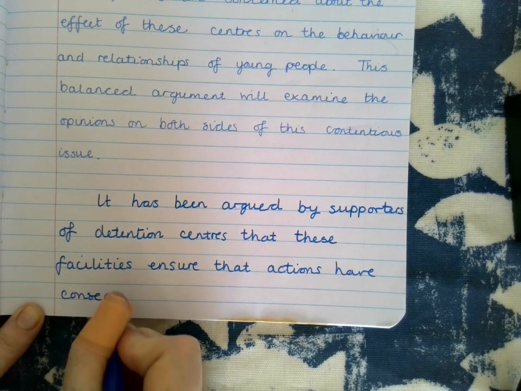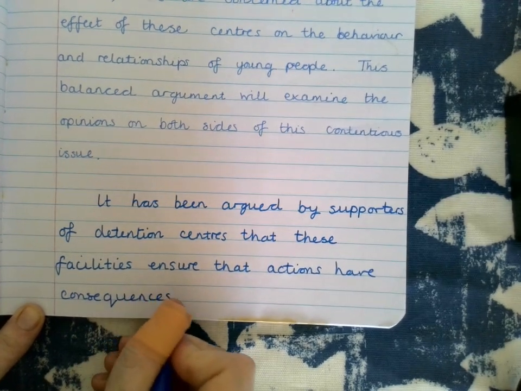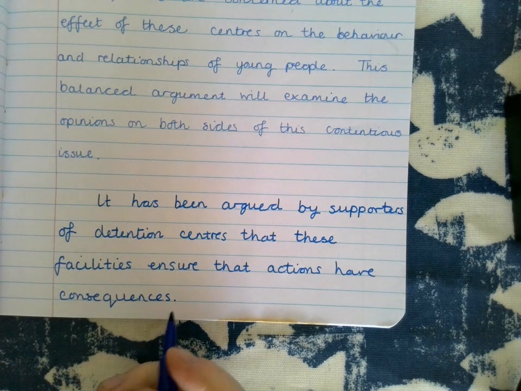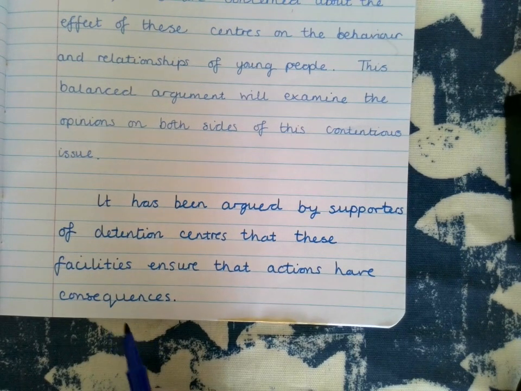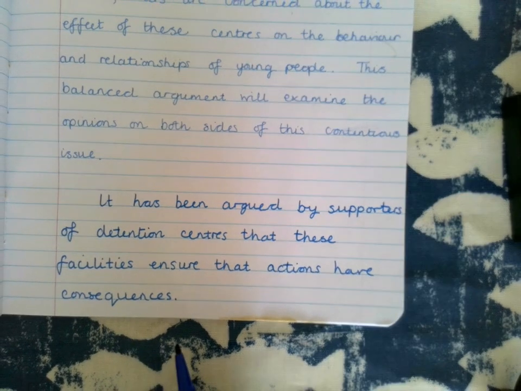Now that is a clear, what we might call a topic sentence. Opening sentence shows very clearly what my argument is. Okay, it's an argument supporting detention centres because actions have consequences.